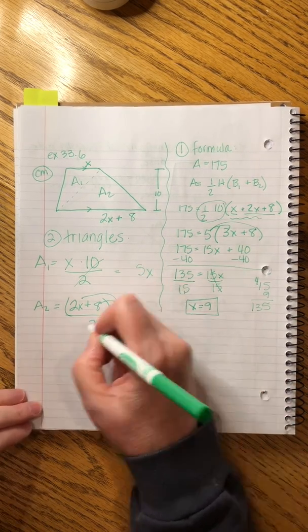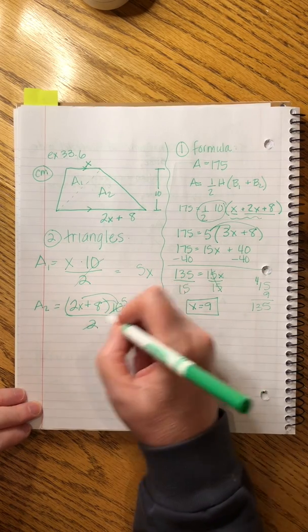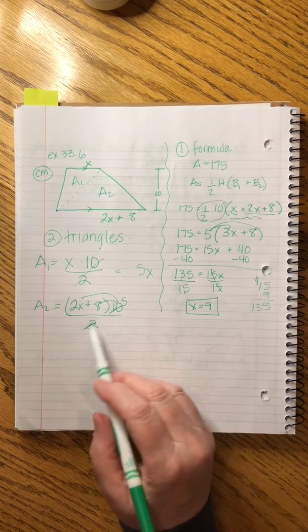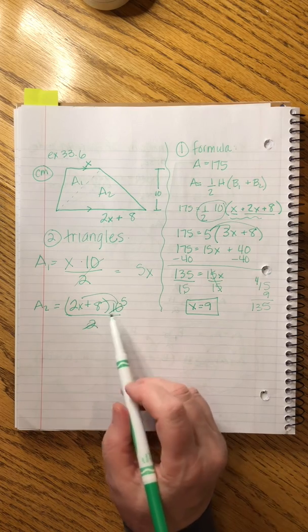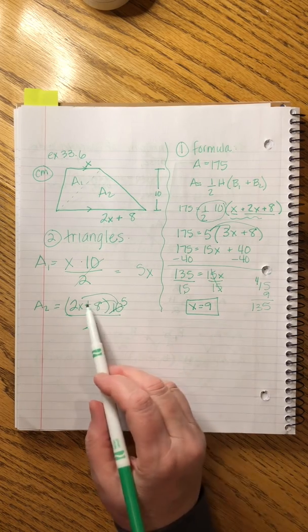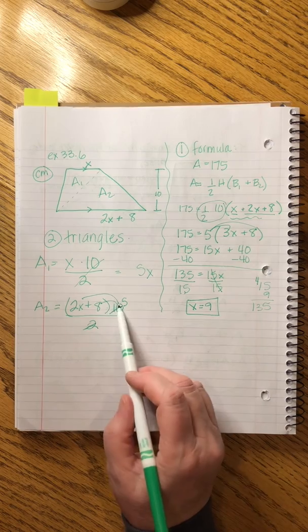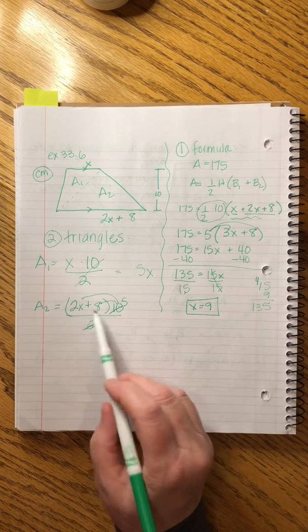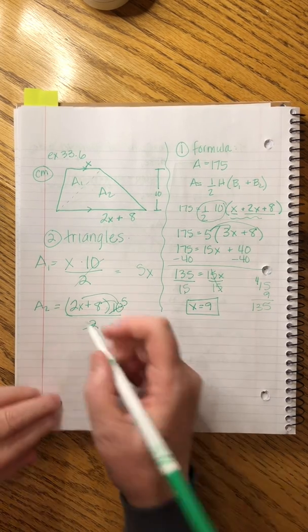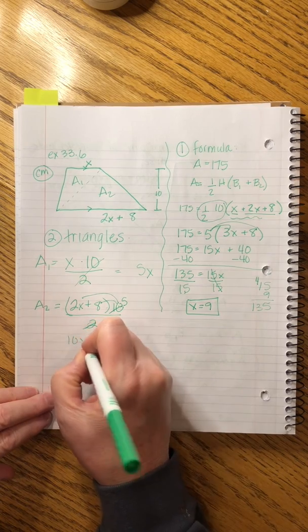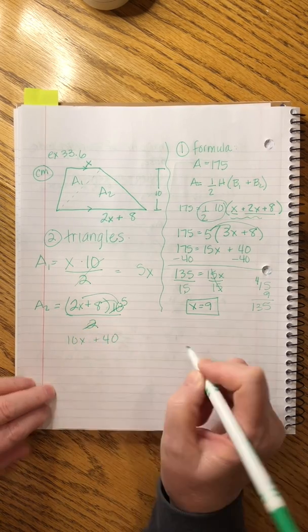This, I'm going to distribute 10 rather than the 2, because I'm going to divide it first. I can cancel these because while I'm adding here, the 10 is actually being multiplied. So I'm good to, it's already been factored out. Okay, so then this becomes 10x plus 40.